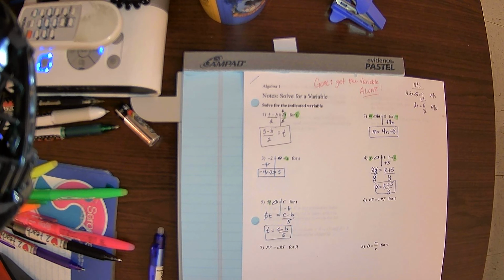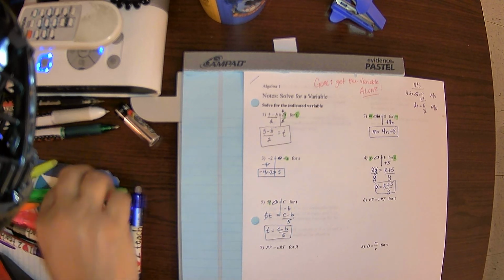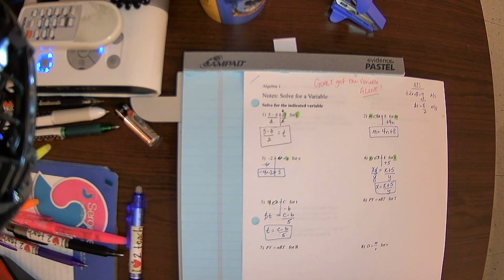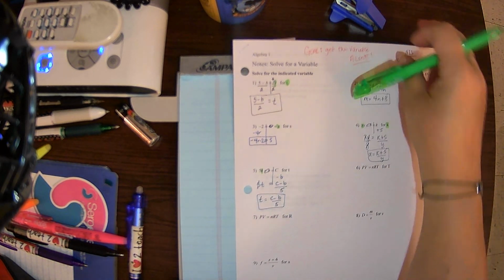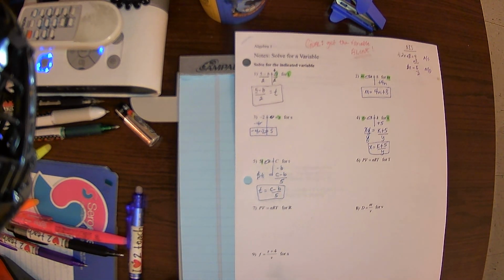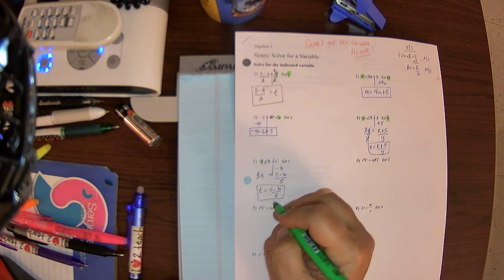Okay, I do want us to look at number 7 because I want to point out something that is like a little shortcut, but it only works in this particular situation. So let's look at this. I am going to solve for r.